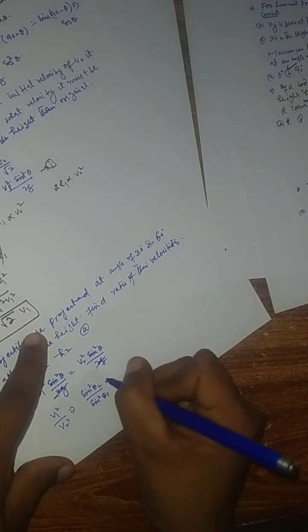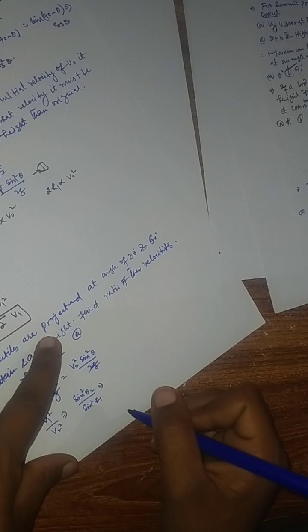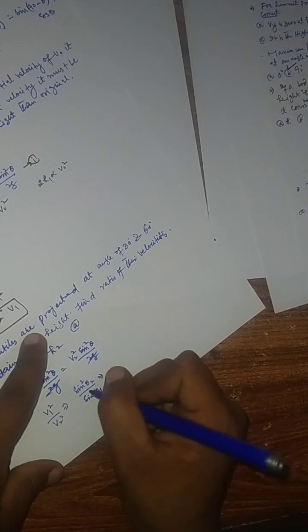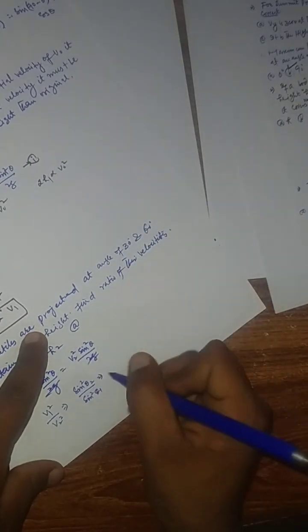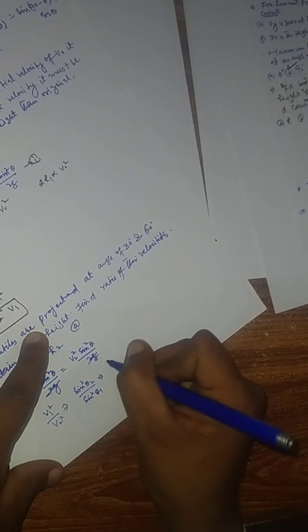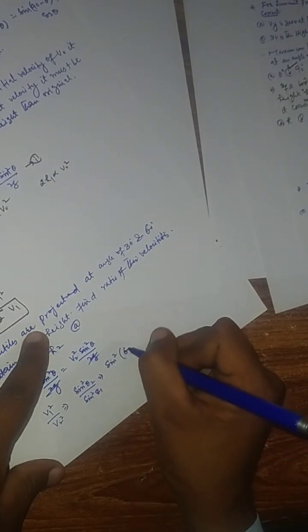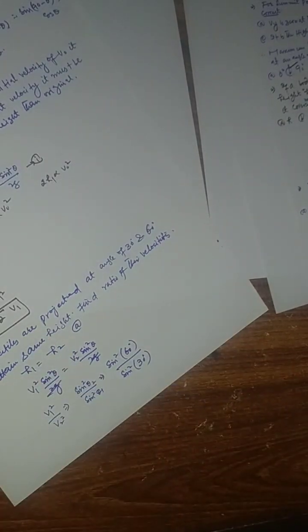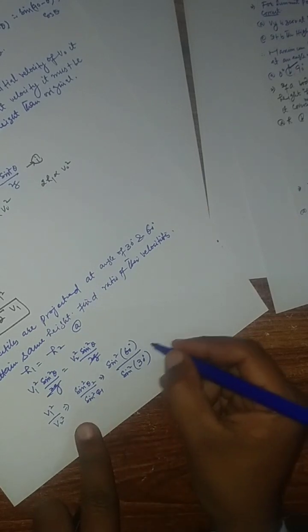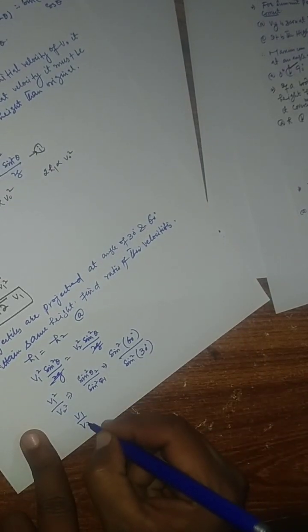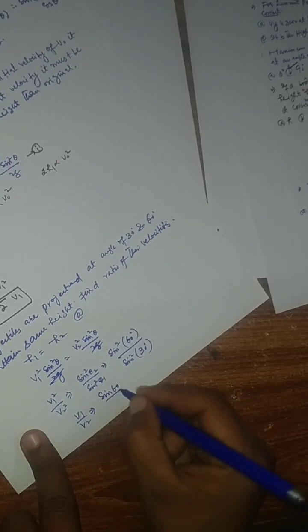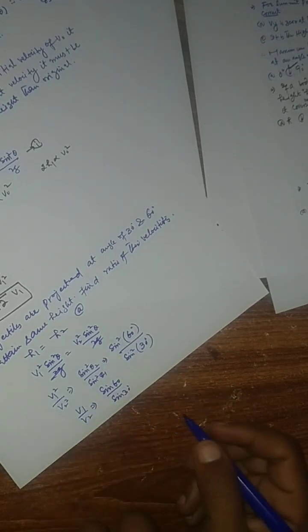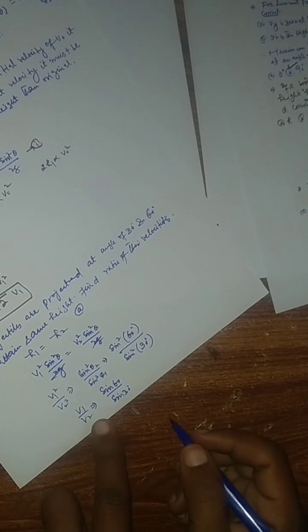Okay, so v1 over v2 will be sine theta 2, which is sine 60 degree, over sine theta 1, which is 30 degree. So v1 over v2 equals sine 60 over sine 30, simply because here is also a square and here is also a square, so they will cancel.